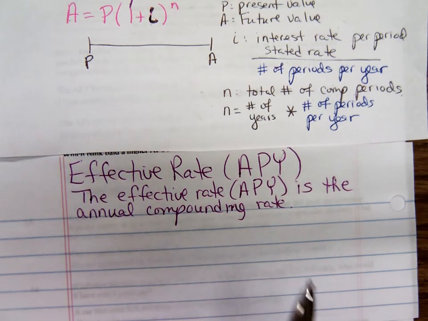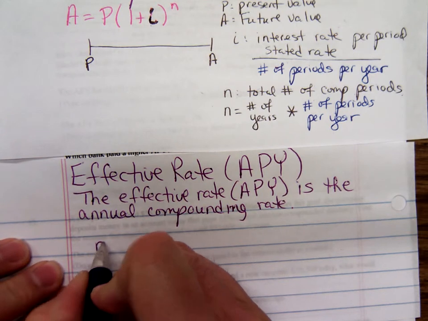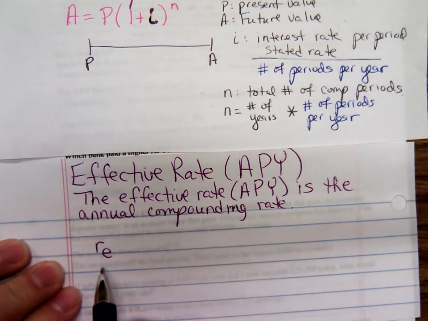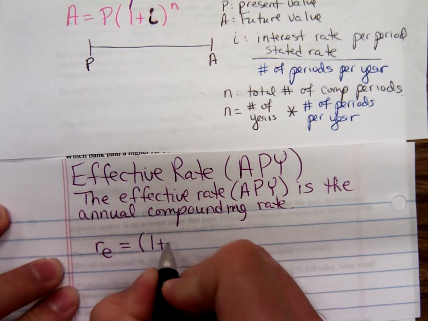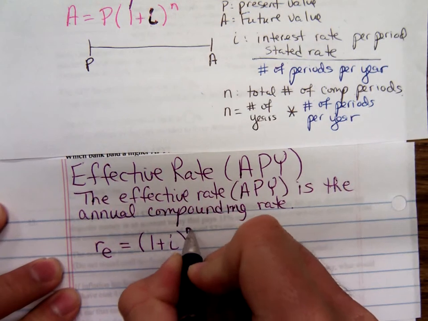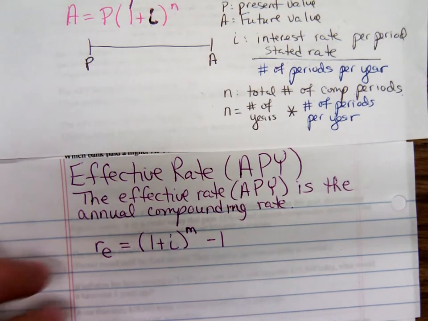If you have the APY, then you can compare different interest rates. You can compare monthly compounding versus quarterly and so forth, and I'm about to do an example of that. But first I better state the formula. Lowercase r, and that subscript e just stands for effective rate, is 1 plus i to the m power minus 1.